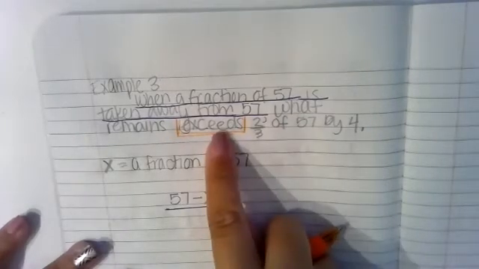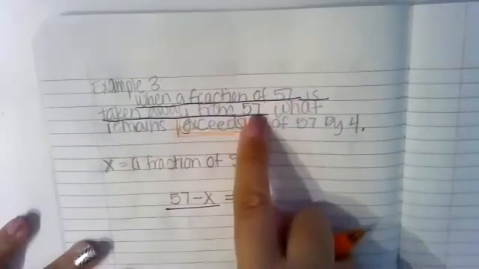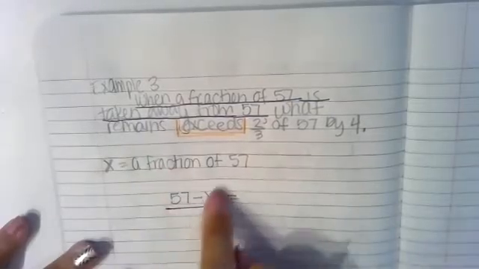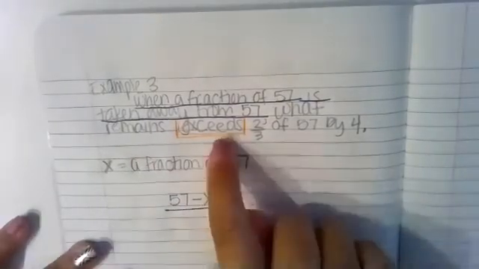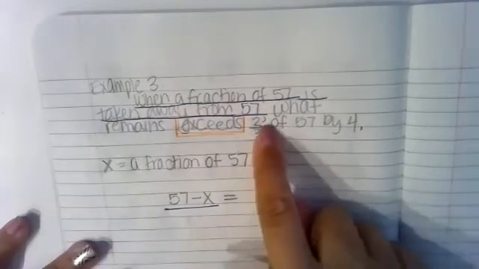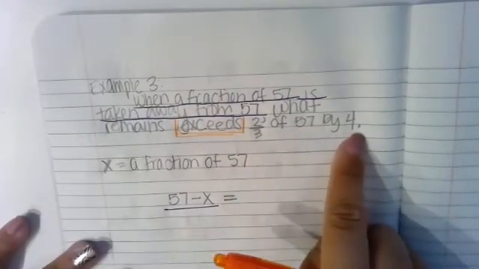It's saying that when a fraction of 57 is taken away from 57, what remains, whatever this equals, exceeds, so it's going to be bigger than 2/3 of 57 by 4.